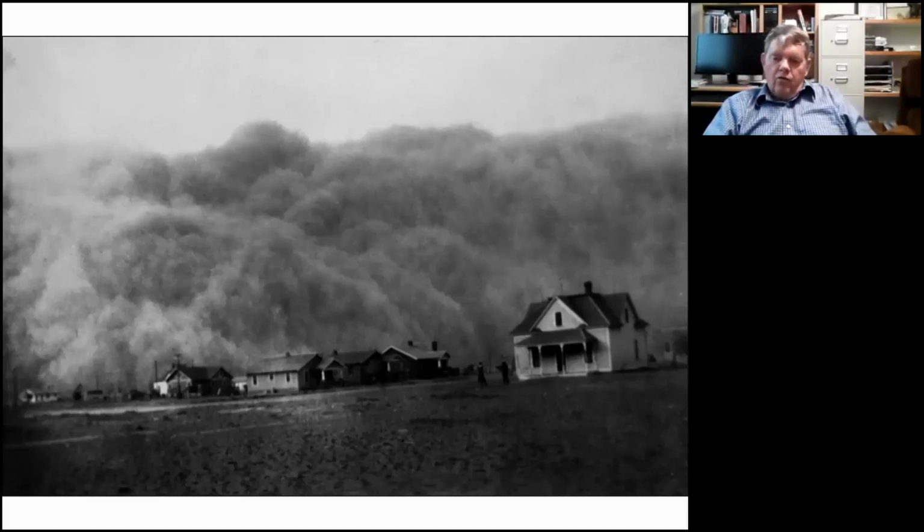Ahead of a cold front, a lot of times it is fairly calm. And then suddenly you have this big wall of dust. And it gets into your house, it goes through cracks. It's pretty nasty, I hear.